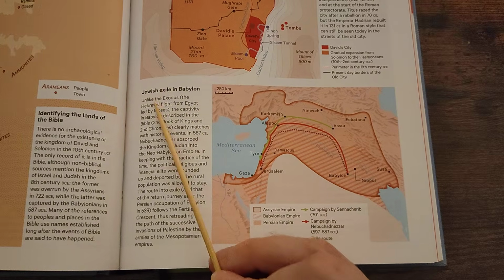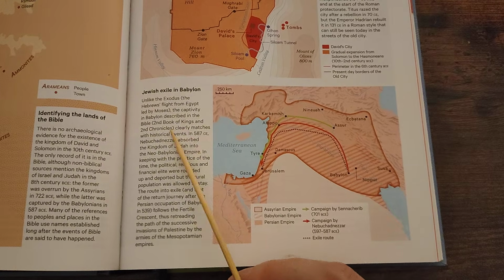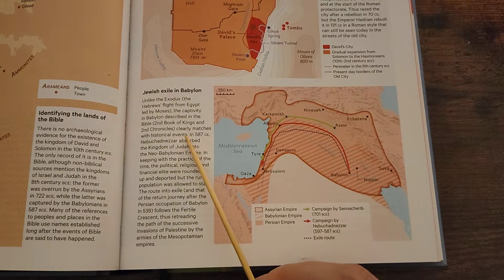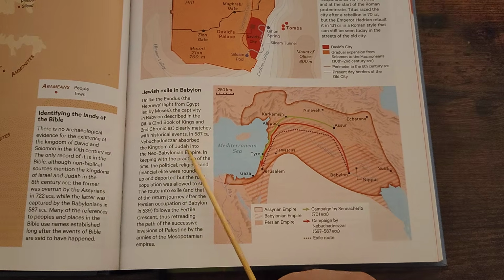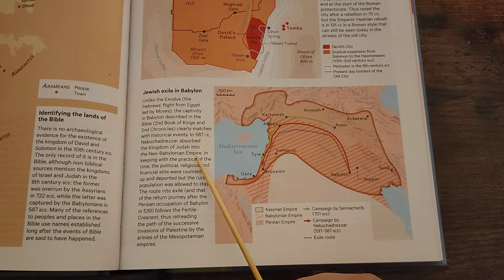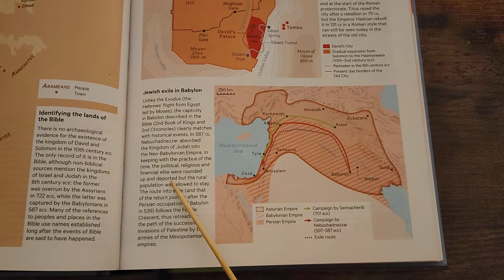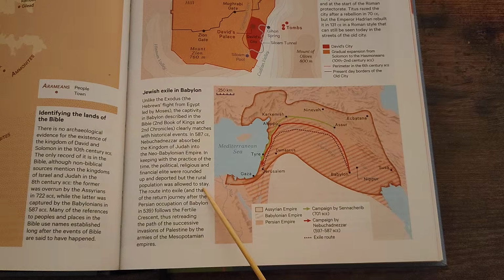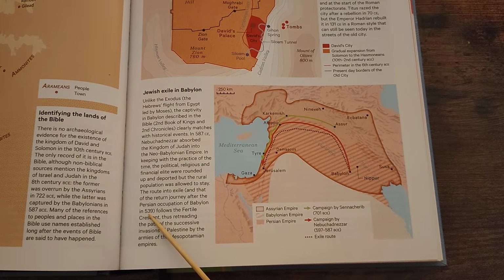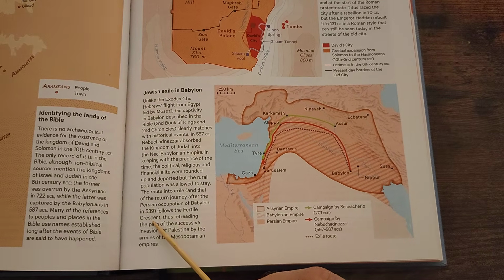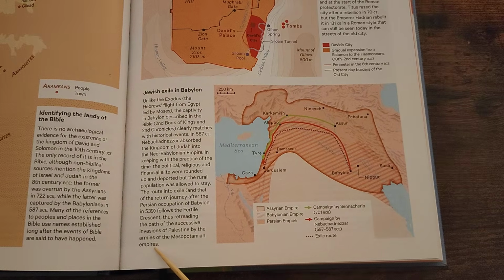Jewish exile in Babylon. Unlike the Exodus, the Hebrews' flight from Egypt led by Moses, the captivity in Babylon described in the Bible, the second book of Kings and 2nd Chronicles, clearly matches with historical events. In 587 BCE, Nebuchadnezzar absorbed the kingdom of Judah into the Neo-Babylonian Empire. In keeping with the practice of the time, the political, religious and financial elite were rounded up and deported, but the rural population was allowed to stay. The route into exile, and that of the return journey after the Persian occupation of Babylon in 539, follows the Fertile Crescent, thus retreading the path of the successive invasions of Palestine by the armies of the Mesopotamian empires.